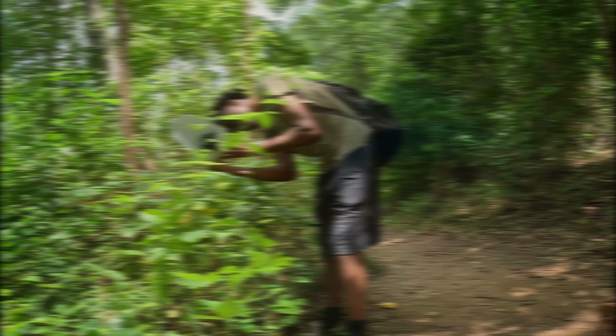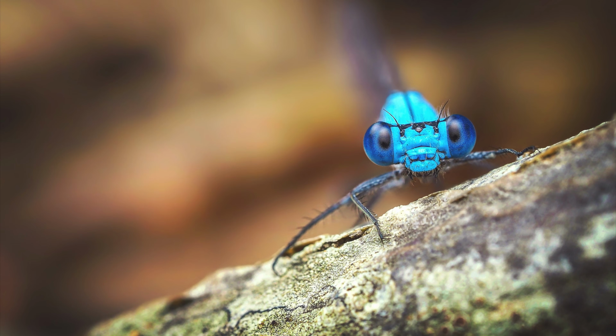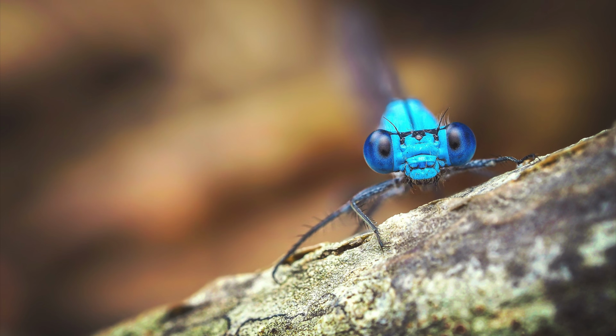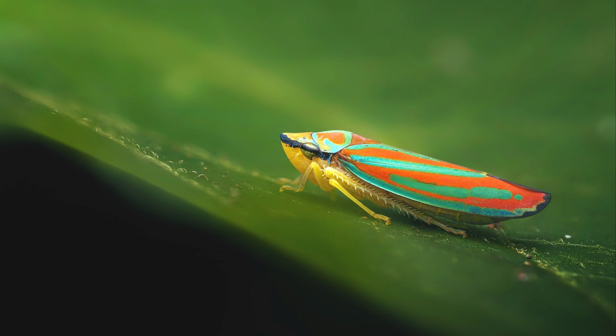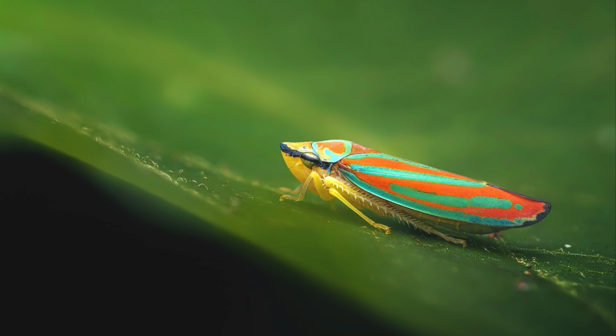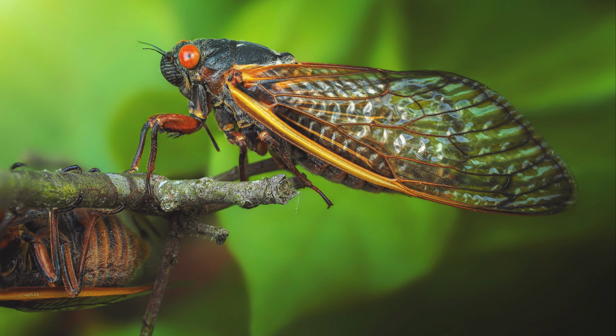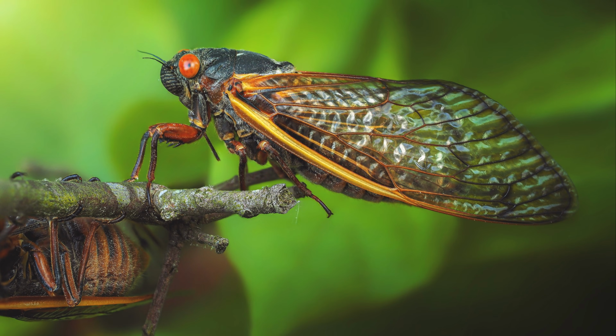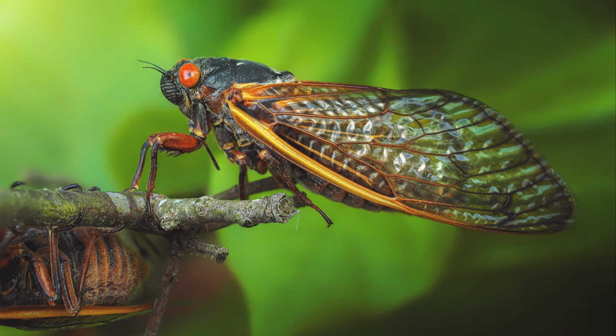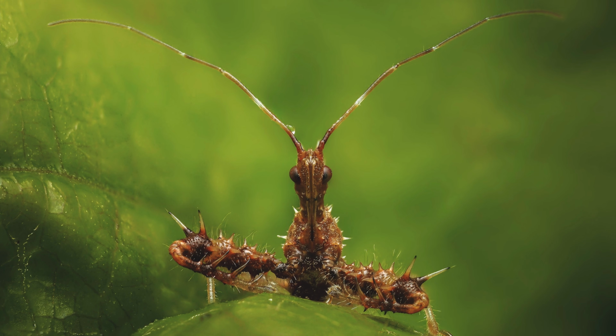The beauty of macro photography lies in its ability to unveil details invisible to the naked eye. By continually experimenting and refining your techniques, you can unlock the endless possibilities of this art form, turning even the tiniest subjects into captivating works of art.